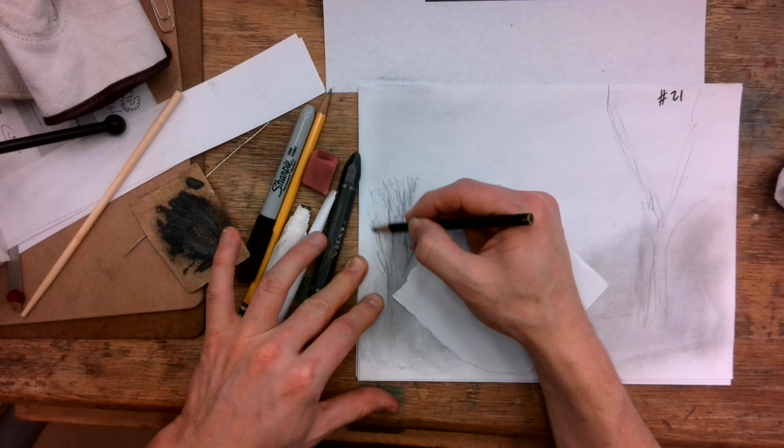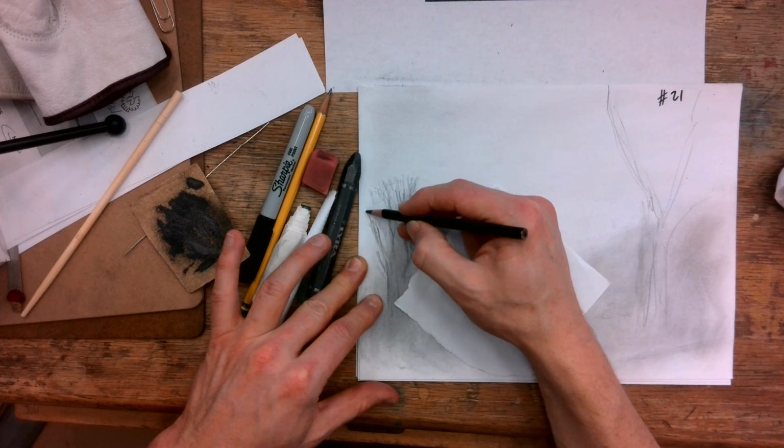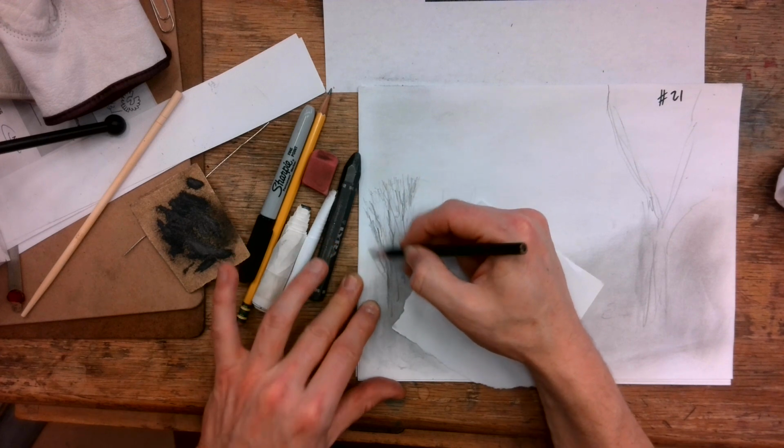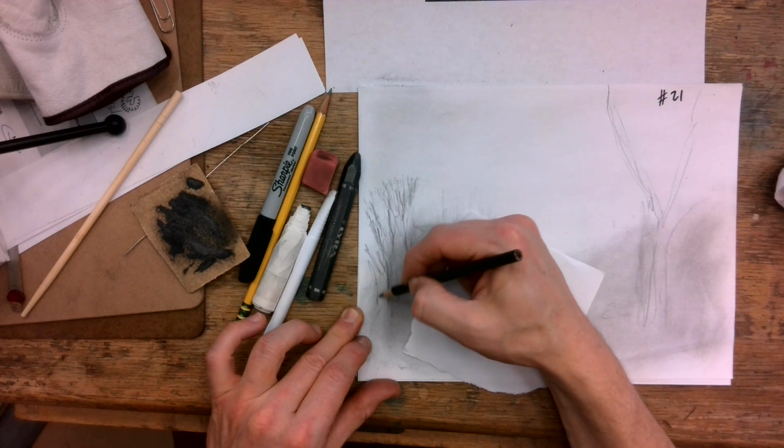Do you think these trees are in fall or in spring? Fall? Fall is generally pretty foggy.